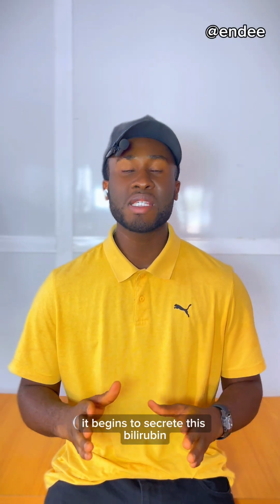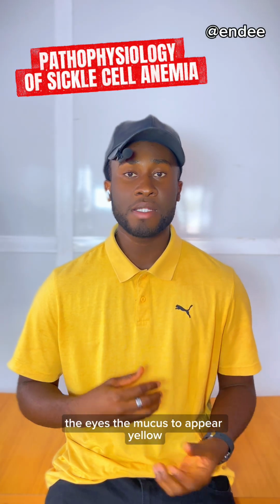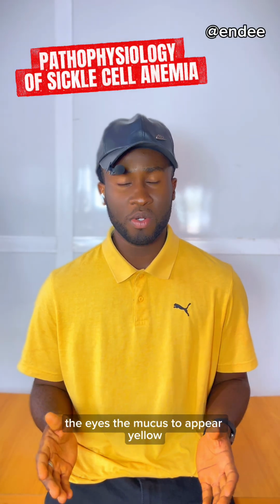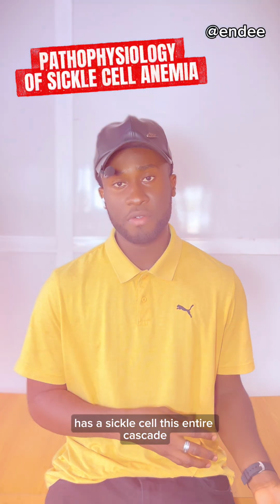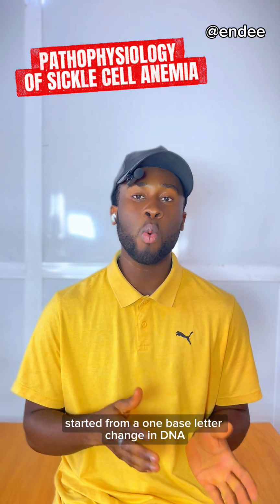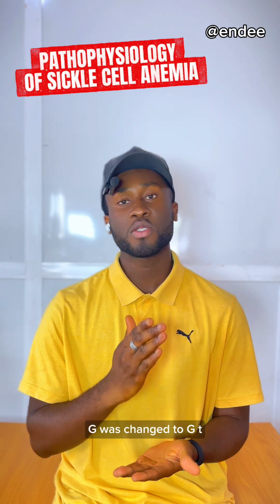It begins to release this bilirubin into the bloodstream, which makes the body, the extremities, the eyes, and the mucosa appear yellow. That is why you can easily notice if a patient has sickle cell. This entire cascade started from a one-base change in DNA.